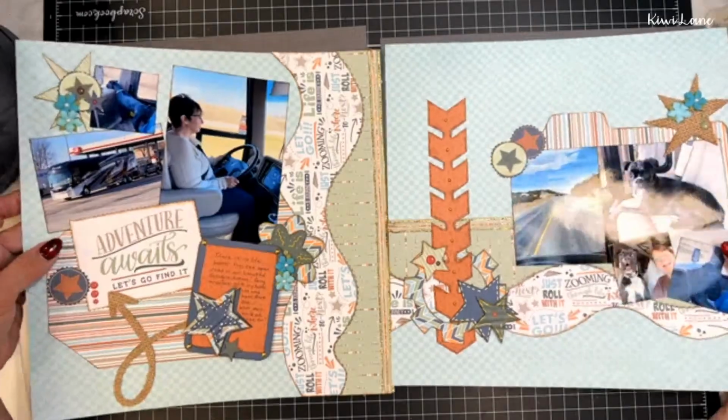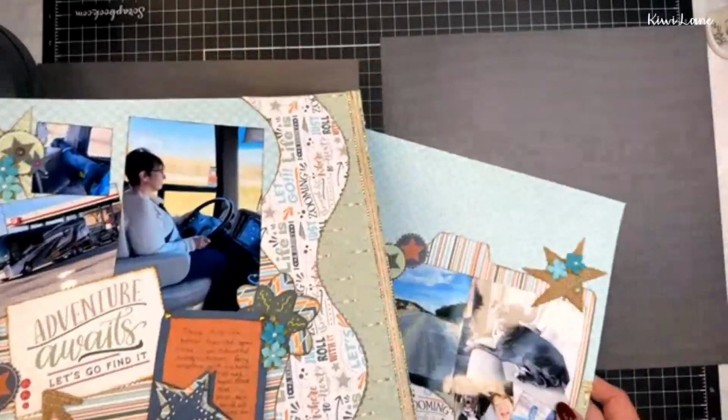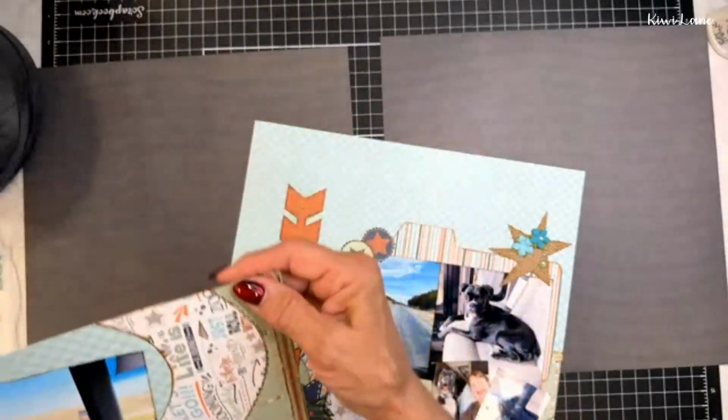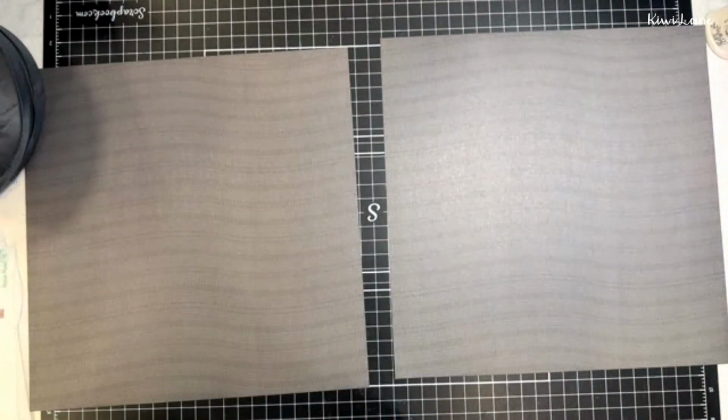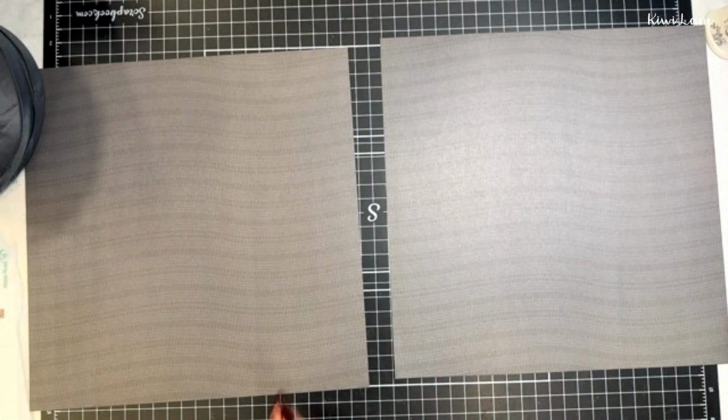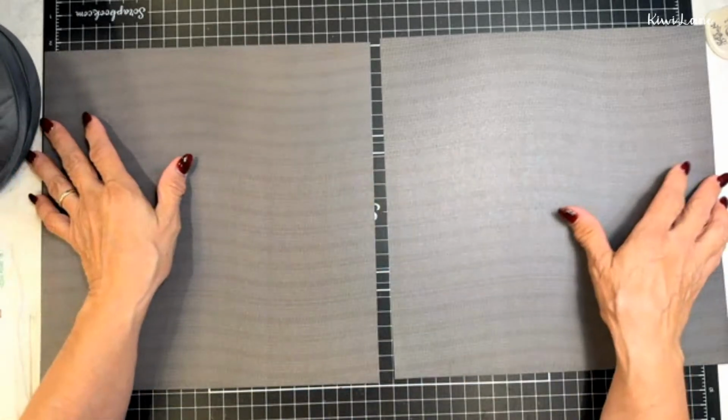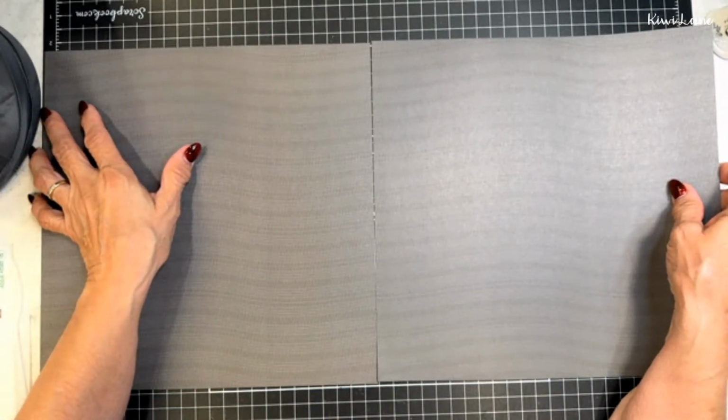Anyway, this kit is so universal. I know a lot of them say you could use it for driver's license. You can use it for travel, like I did. Just about anything. I mean, Kiwi Lane's kits are so versatile, so versatile.